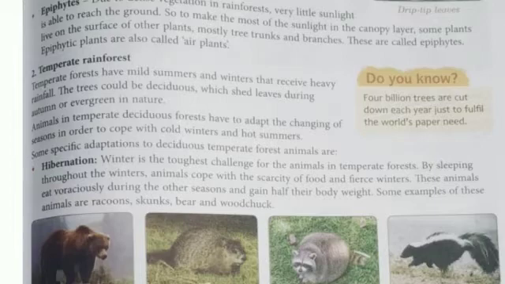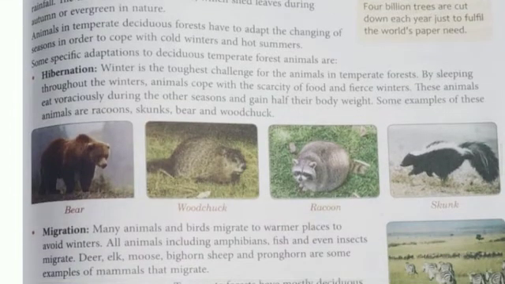Animals in temperate deciduous forest have adapted to the changing of seasons in order to cope with cold winter and hot summer. यहाँ पे क्या होता है, cold winter and hot summer, और रेनी सीजन भी होगा. ओके, सो बहुत ठंड से भी बचने का उपाय करना होगा अब तो. Summer is okay, hot summer is okay, but very cold. हाँ, then there is some adaptation in plants and animals. What are they? Let's see.